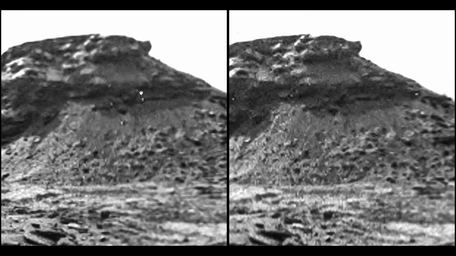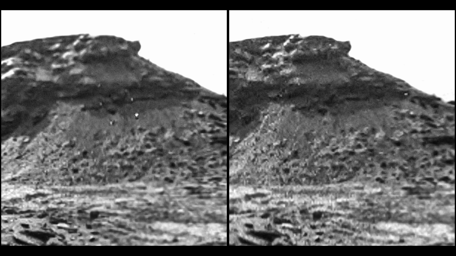And we can see how these parts are parallel. That's another indication that it's a structure. And we have a straight line here, which would suggest that could be a roof.